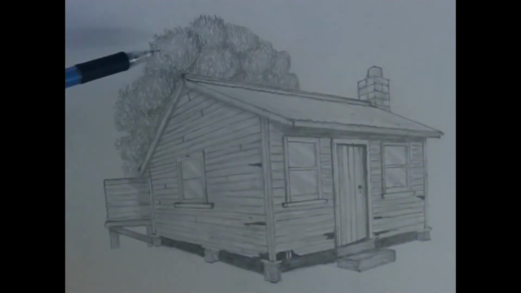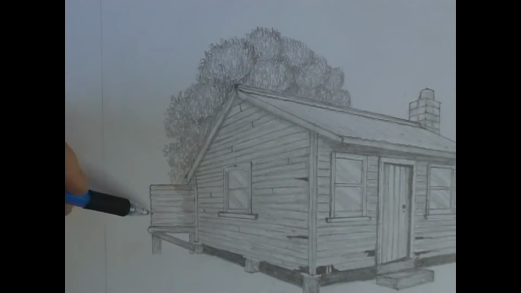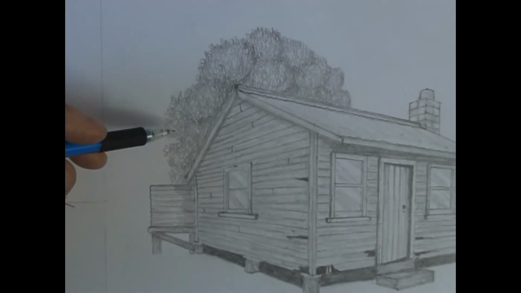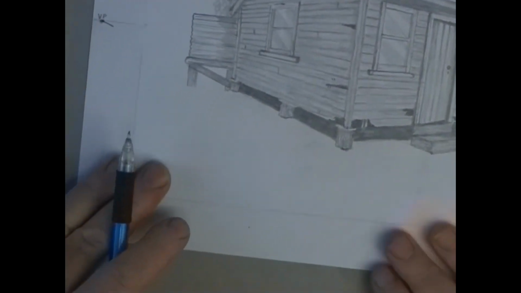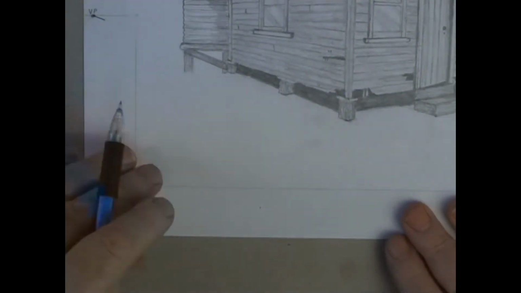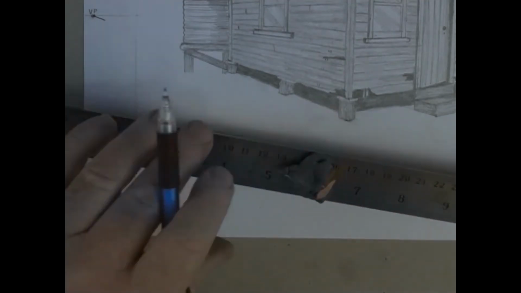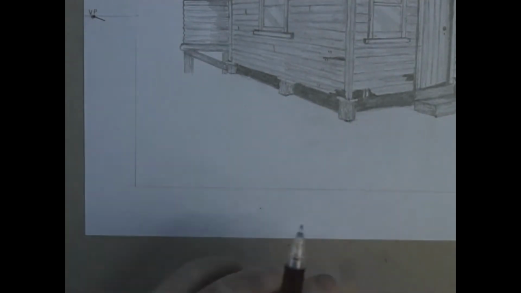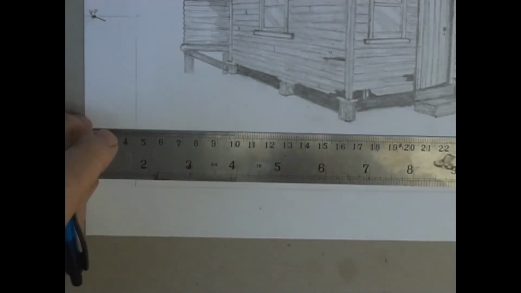Alright, so we've got shelter, we've got water, and why don't we put in a fence? Put on a fence, I reckon. So, I'm just going to give us a, we won't show the whole fence, but we'll go say about that high.